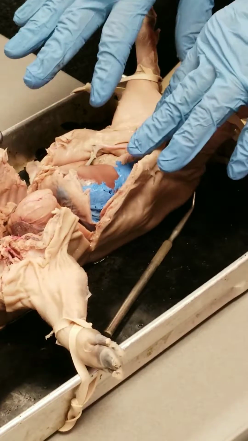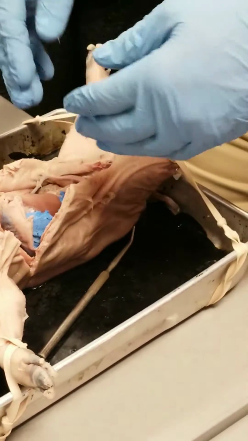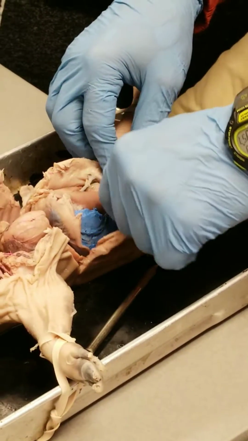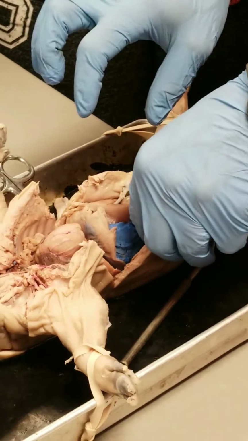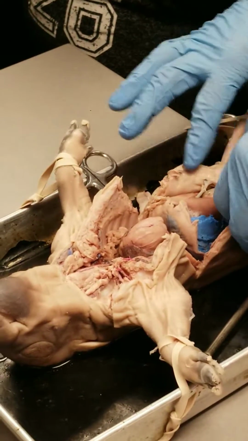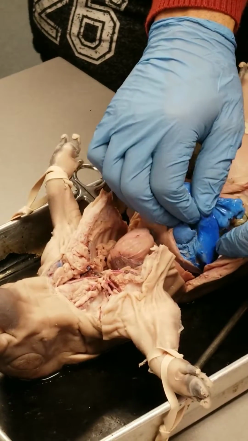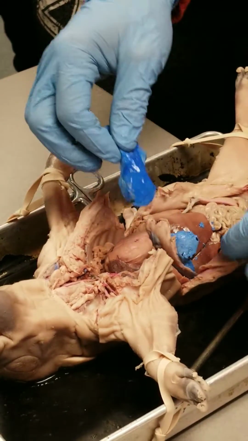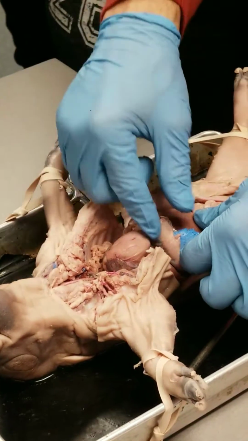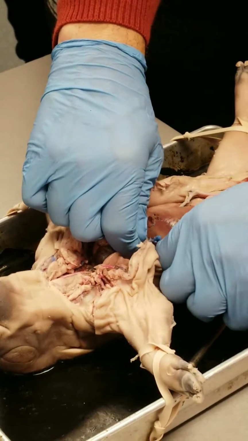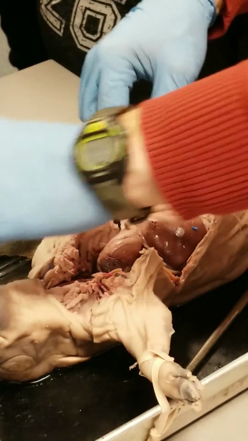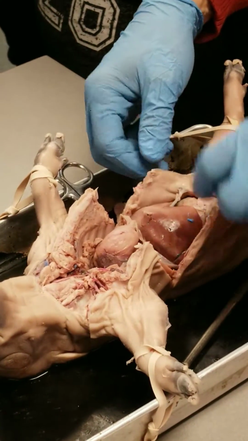It can be all over the place. Don't be afraid to bathe your pig. They like baths, all right? So bathe your pig if you need to. You're going to need that, especially if you want to see anything against the posterior or dorsal body wall. In this case, they had a miss or maybe a vessel rupture. You can just pull the latex out. Usually fairly easy to remove if that's the case.